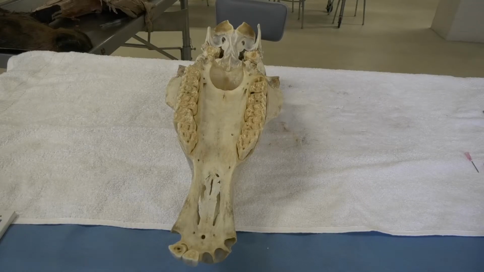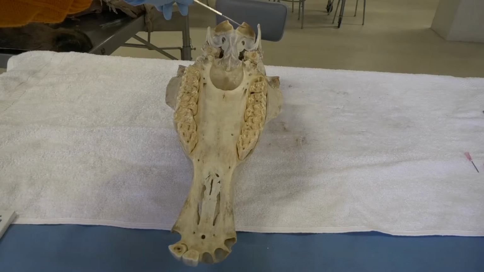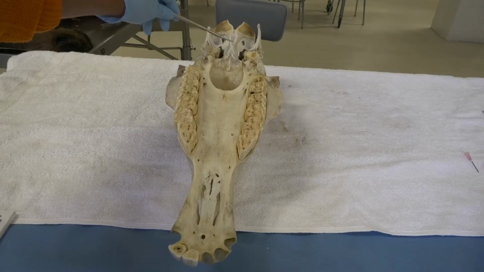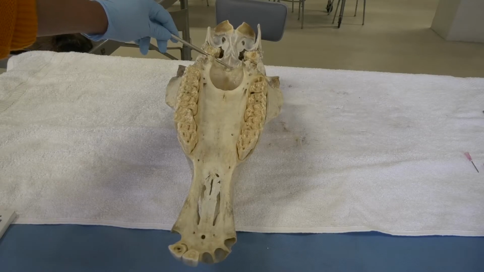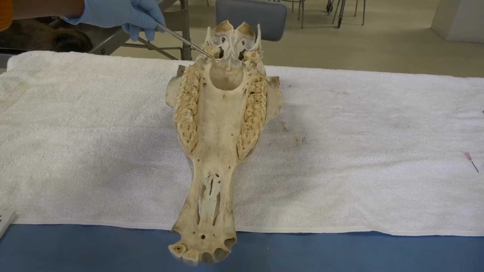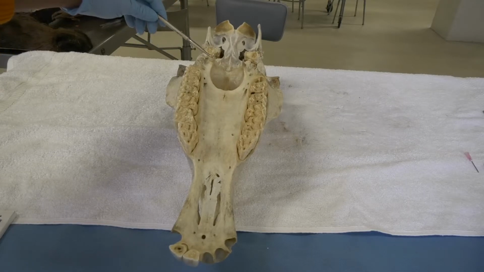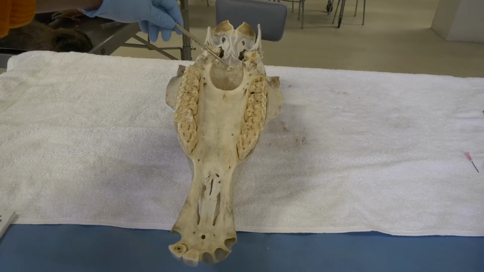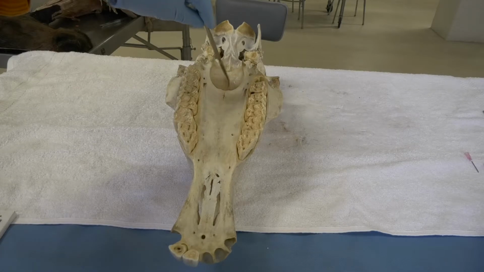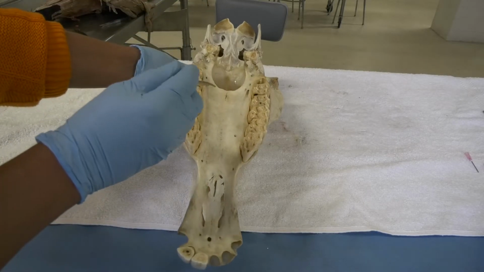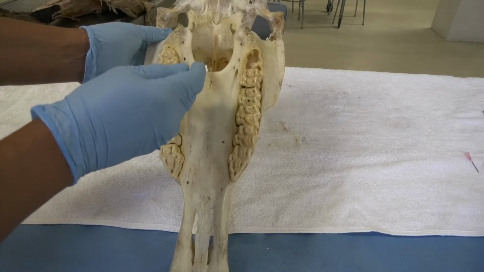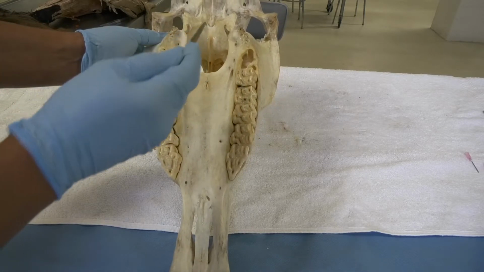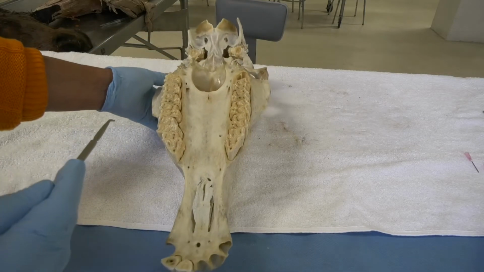Going to the ventral side of the skull, we have the occipital bone all the way up to this level here. Okay, then we have the sphenoid bone, and then we have the pterygoid bone, and we have the hamulus of the pterygoid bone, and we have the vomer bone, which is here. This is the vomer bone, and this is where the nasal septum sits. This represents the base of the nasal septum.